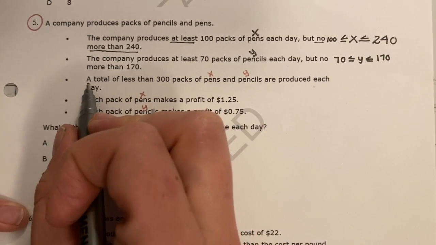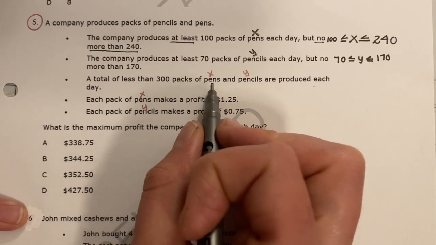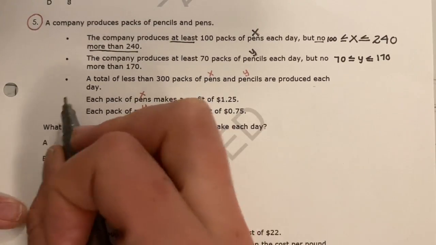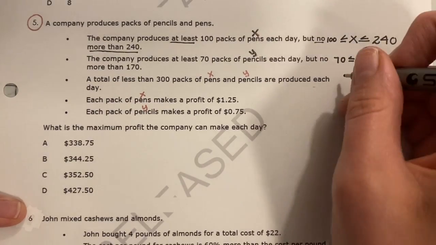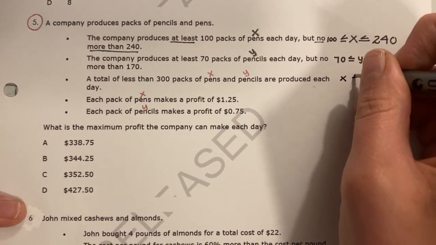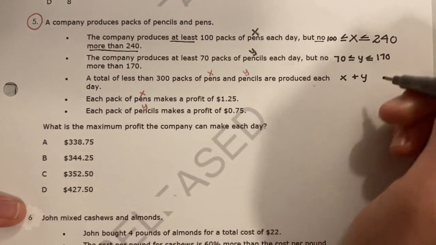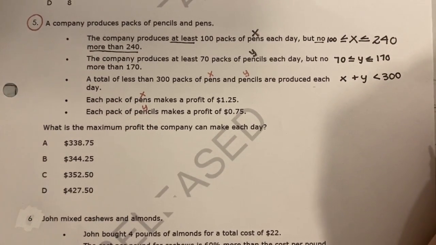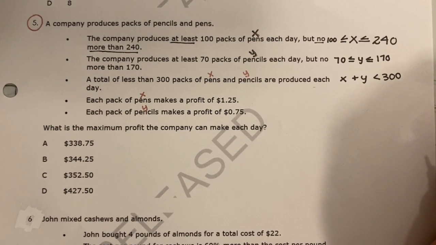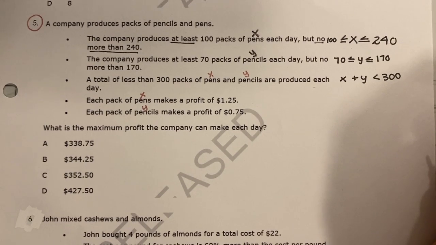I also know that a total of less than 300 packs of pens and pencils are produced each day. So whatever my total of these packs is, it cannot add up to any more than a total of less than 300 packs. So we can't even have 300. It has to be less than 300. So my maximum is 299, right? Because it's a total of less than 300.